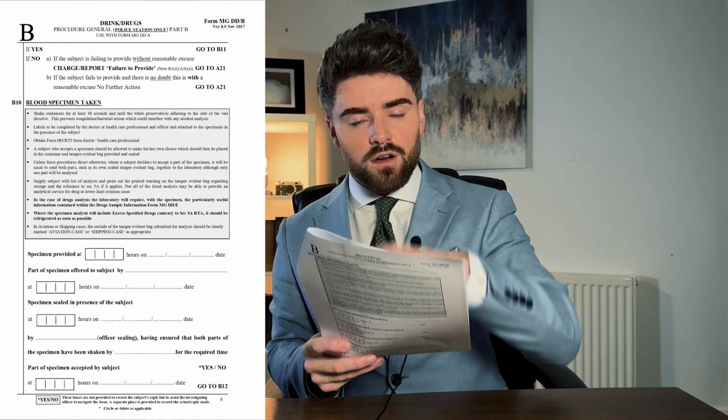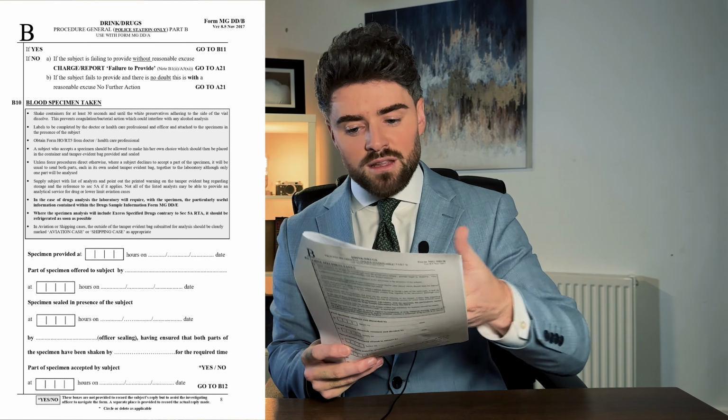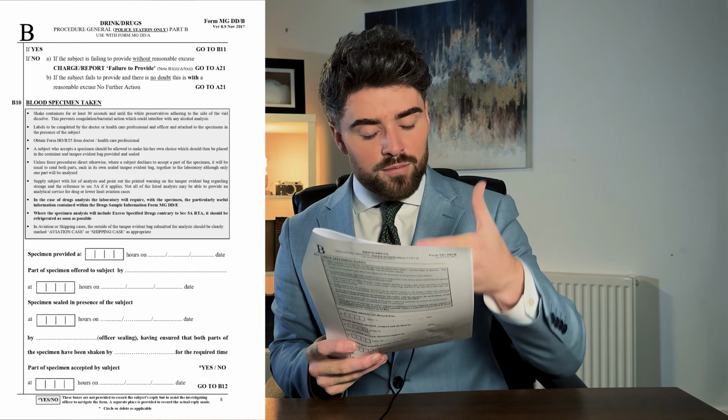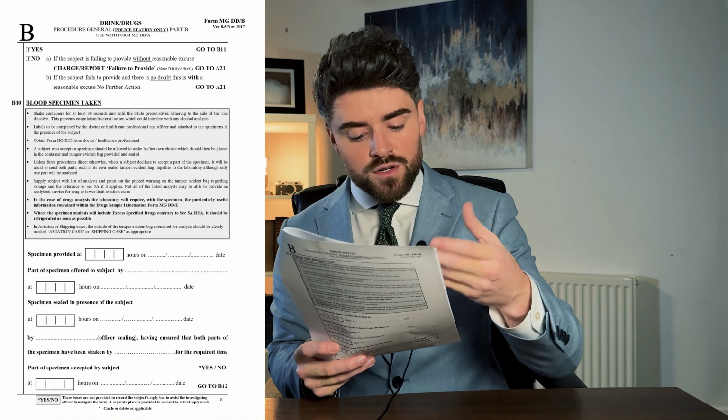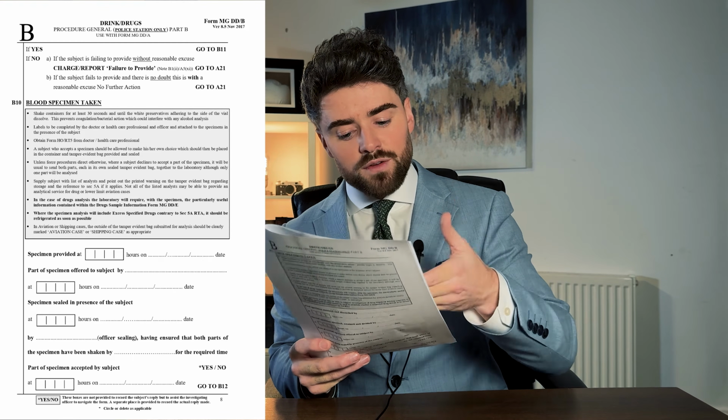This part of the document is important when we look at timing, the time at which the sample was taken from you. Again, I'll put a copy of this section of the document on the screen so you can see that. Blood specimens taken, there's some guidance there in the grey box that you can see that the officer should go through and read and refer to those notes if there's any confusion on his part, and you'll then see specimen provided at, time, on, date. Part of the specimen offered to the subject.